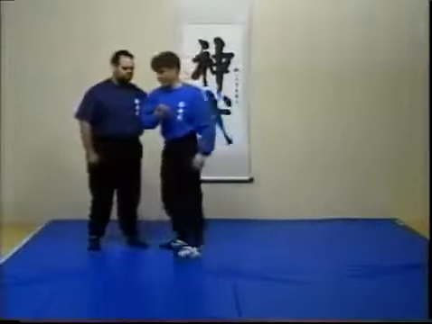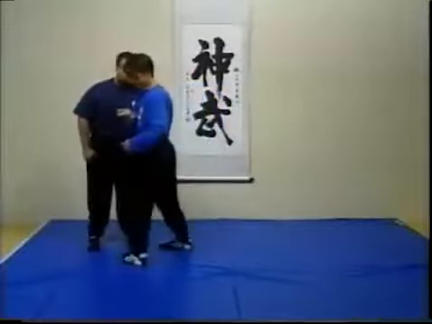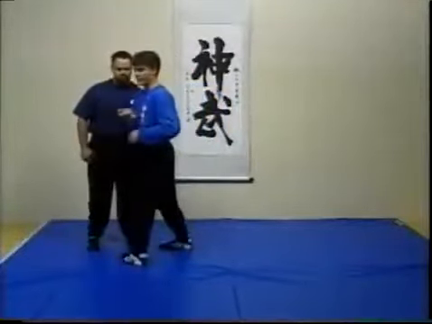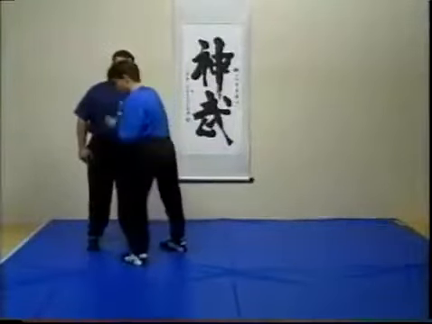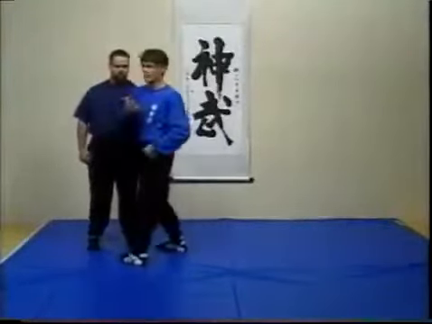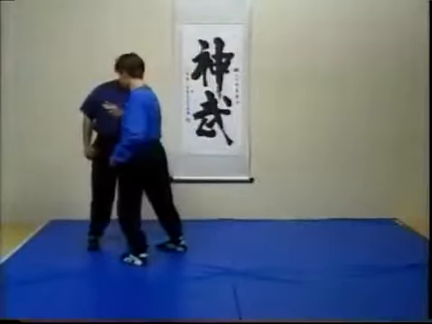I step up here and I turn. Now it's very important I maintain my shoulder and hip alignment. If I turn with my upper body and twist, it won't work. Or if I pull my hip before my arm, it won't work. I need to move in a unit, keep my alignment here. I turn towards him, I take the slack out.